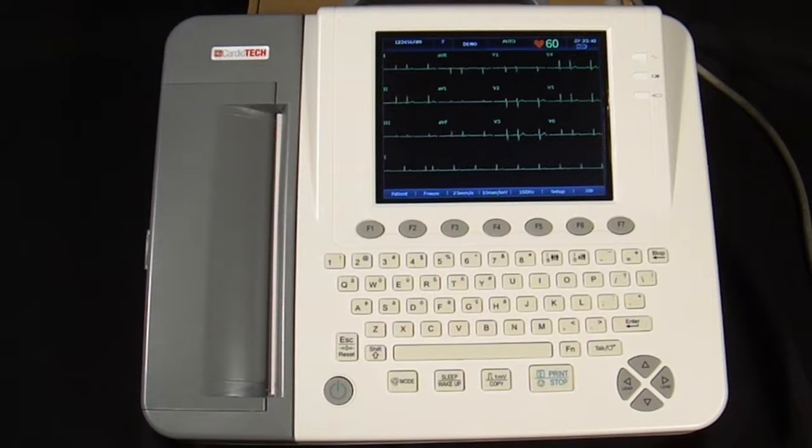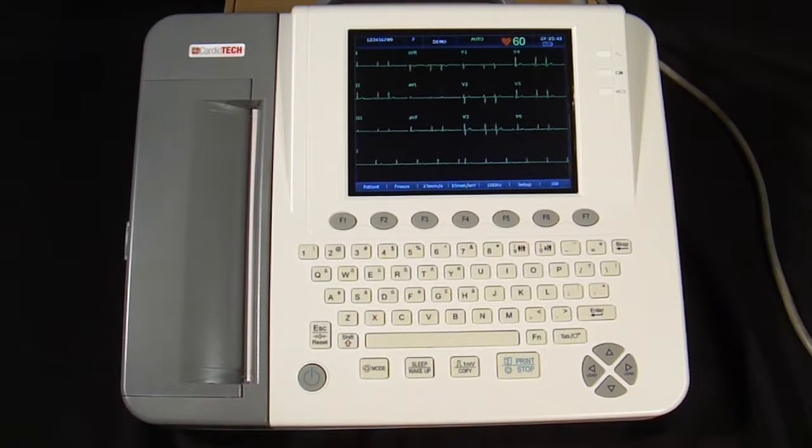Now from here, the test result is automatically saved in the internal memory. We can save this in a variety of formats. It can be saved in the native file format, which will be saved until the memory is full or erased. You can also save it automatically as a PDF report and export that PDF in real time to a computer via internal Wi-Fi using the Smart ECG software. Or we can export it in real time to a USB thumb drive, which you can upload to your electronic medical records at a later date.